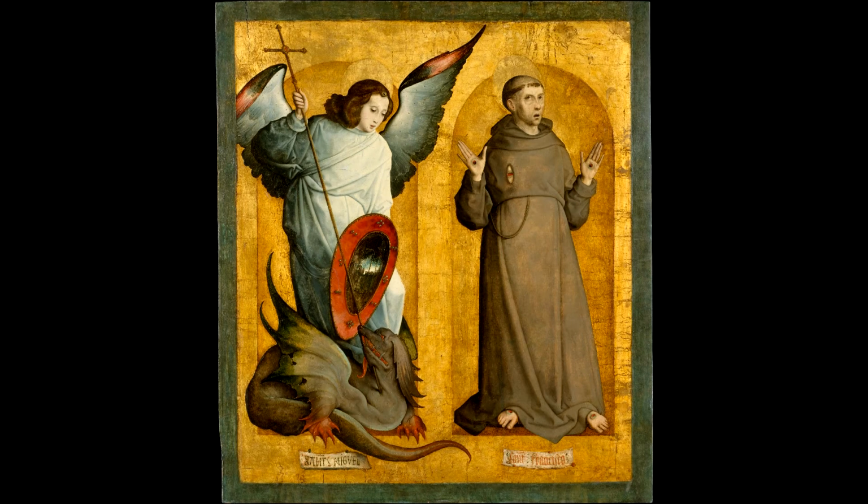This panel was originally part of a large Spanish altarpiece. The artist placed both figures within niches. While Saint Francis is neatly contained within the shallow space, Michael extends beyond his niche. Stopping the dragon at his feet, the archangel gazes at the city reflected in the shield.